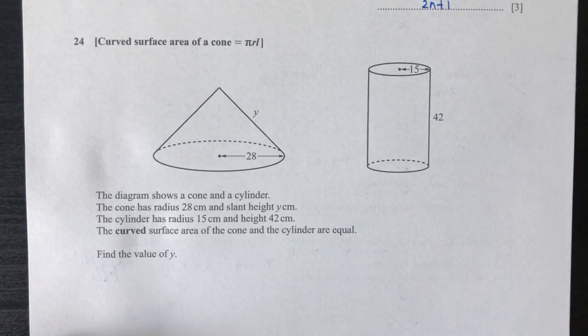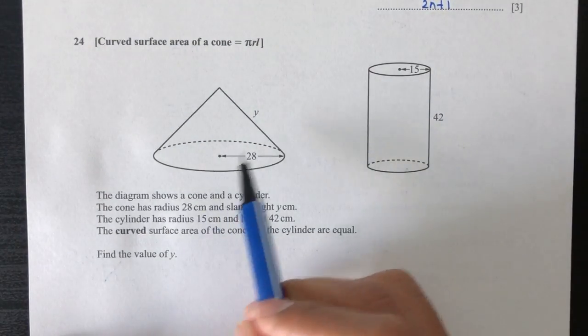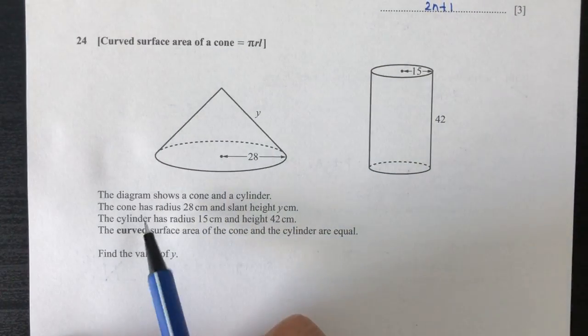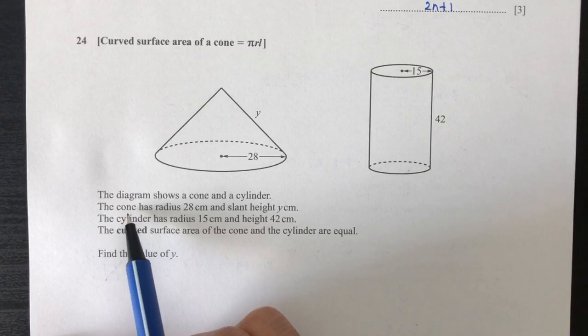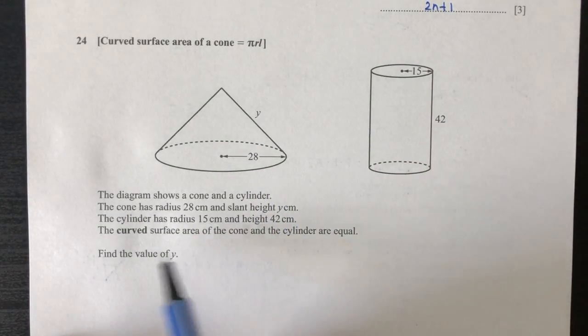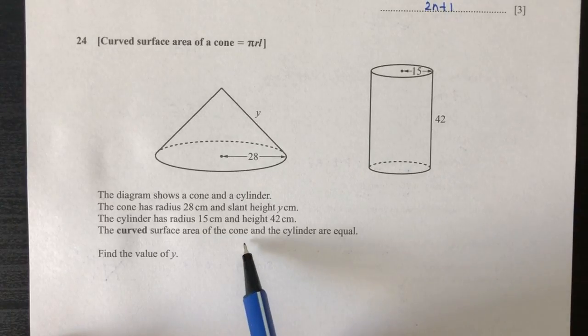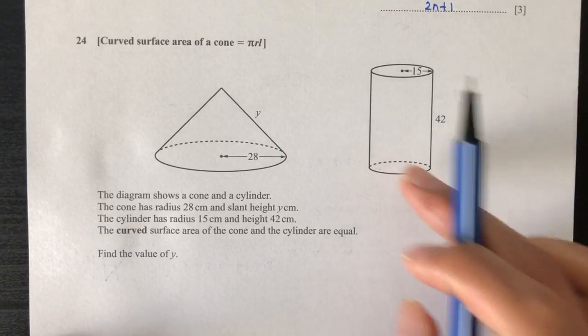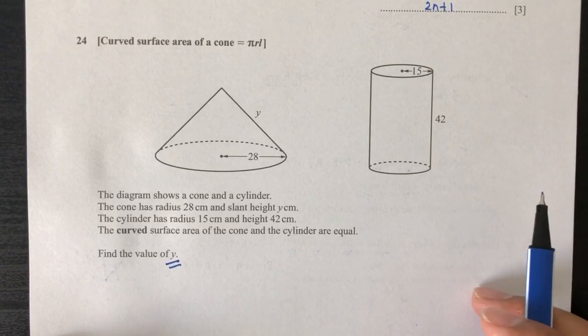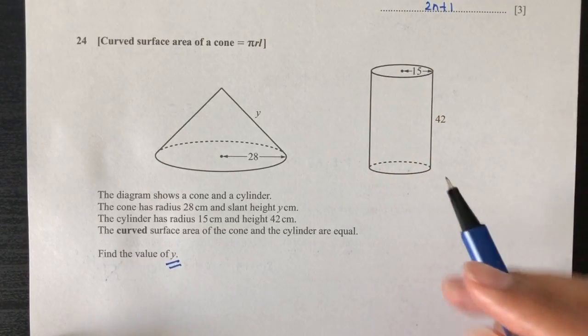Now question 24, we have the curved surface area of a cone here and the cylinder on this side. The diagram shows a cone and a cylinder. The radius of the cone is 28 and slant height of y. The curved surface area of the cone and the curved surface area of this one are equal. Find the value of y.